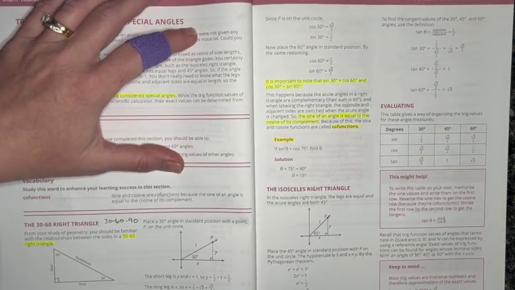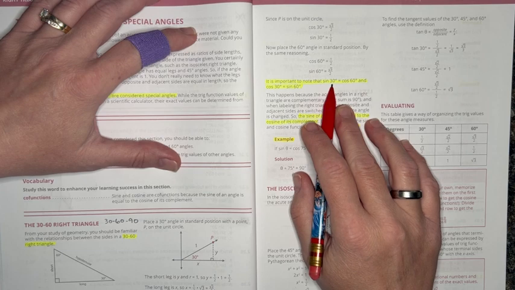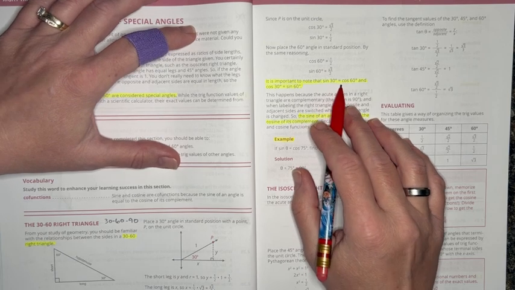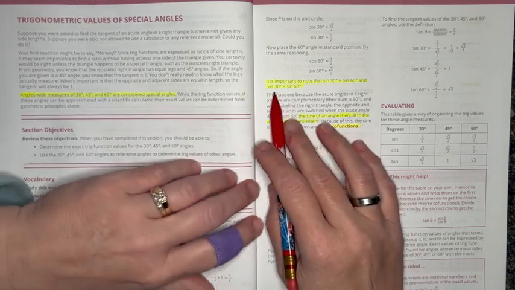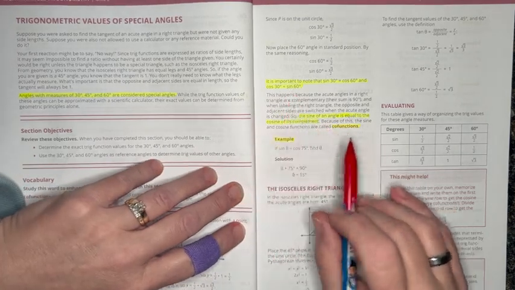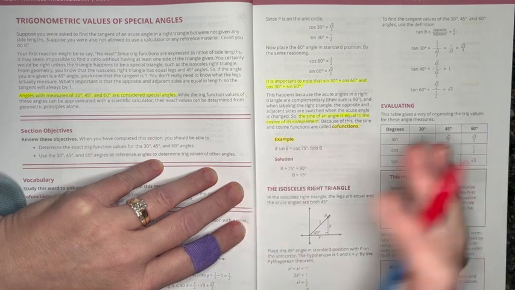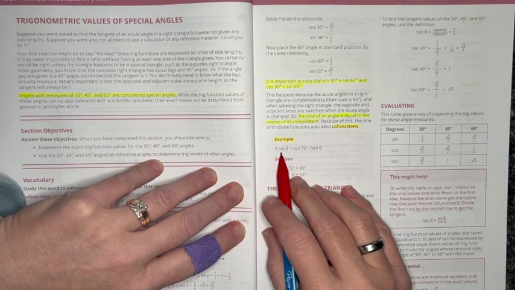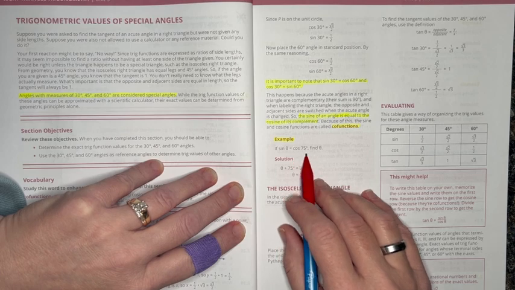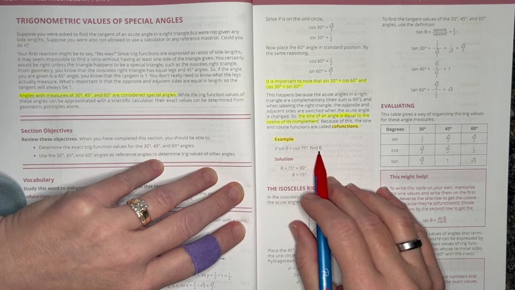The top of page 37, it says it's important to note that the sine of 30 degrees is equal to the cosine of 60 and vice versa. Cosine of 30 is equal to the sine of 60. That's because the sine of an angle is equal to the cosine of its complement. They are called cofunctions. So if the sine of theta is equal to the cosine of 75 degrees, find theta.